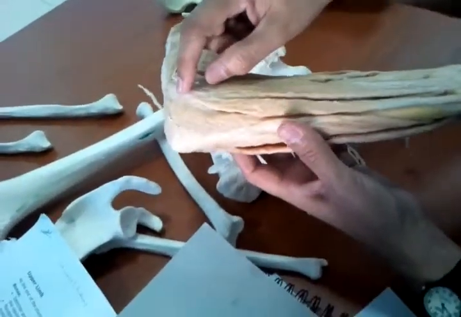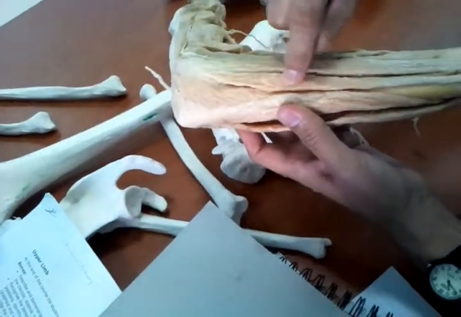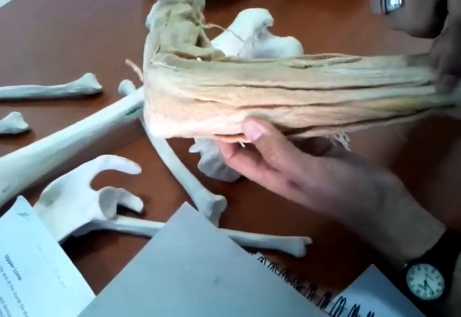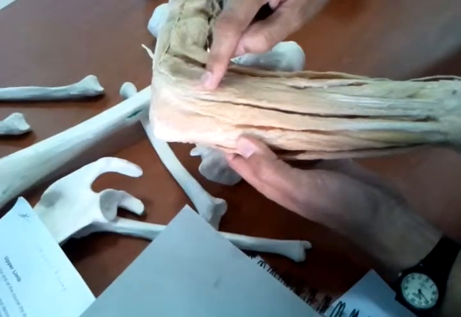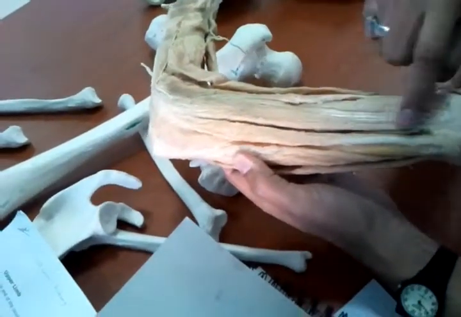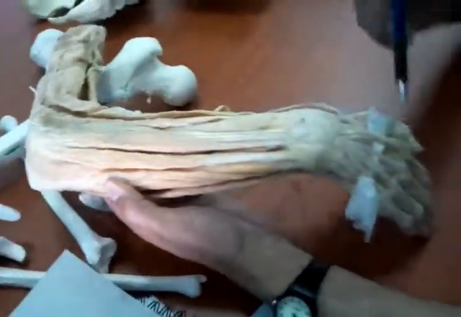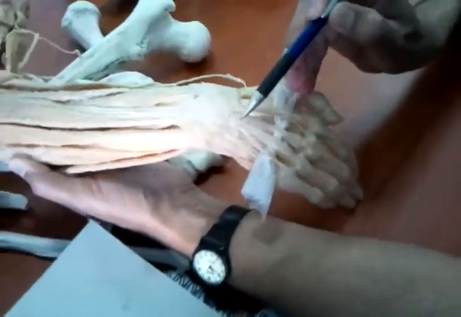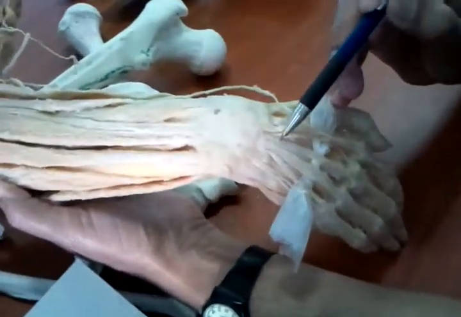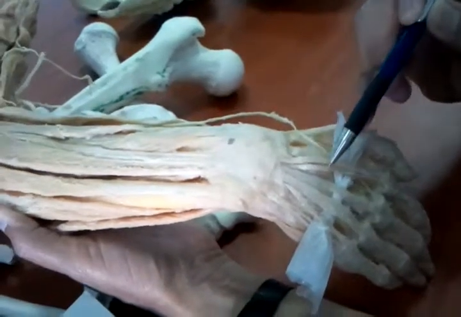So first is this one. Can you see? Extensor carpi ulnaris, and then this is extensor digitorum, which divides into four tendons: 1, 2, 3, 4.